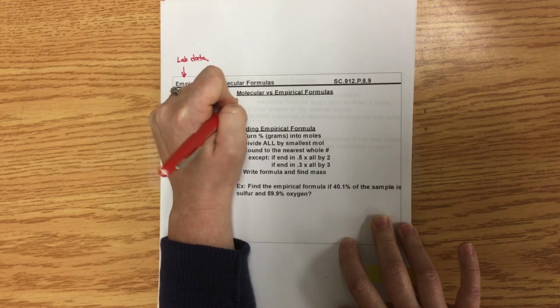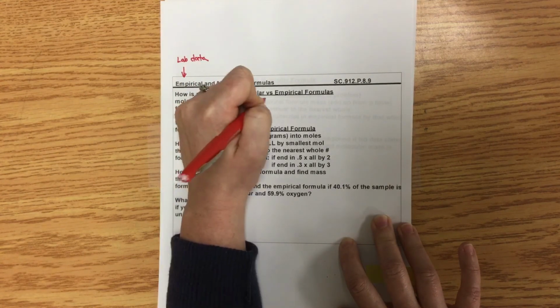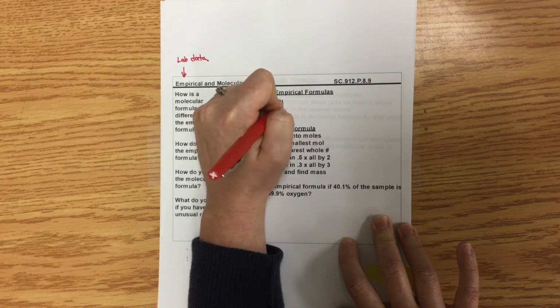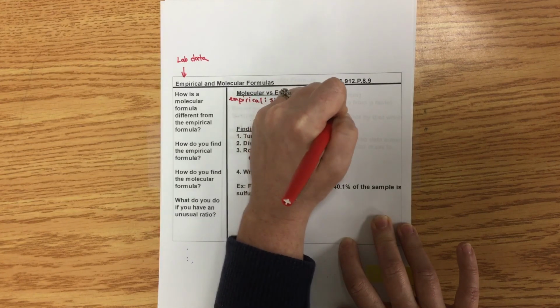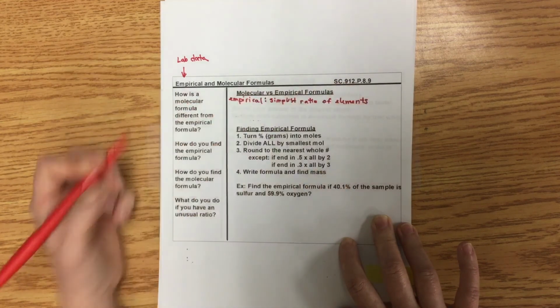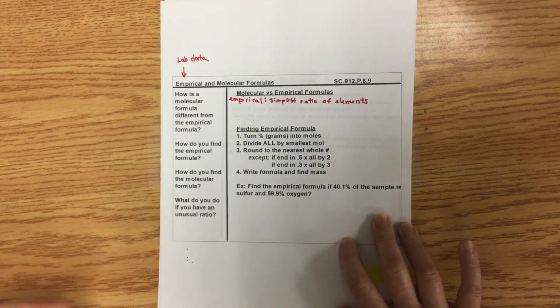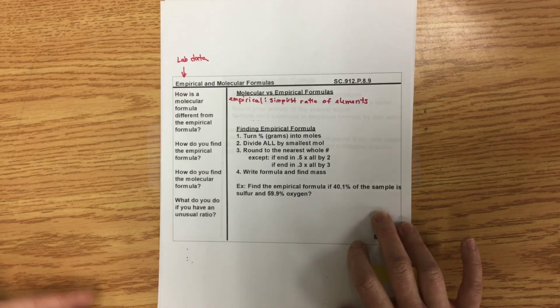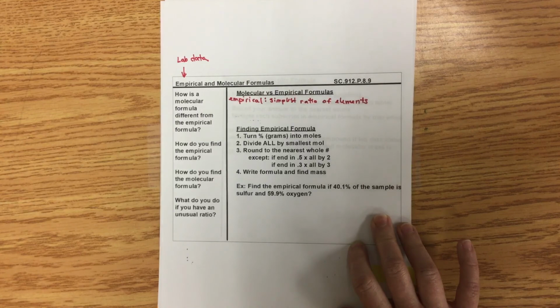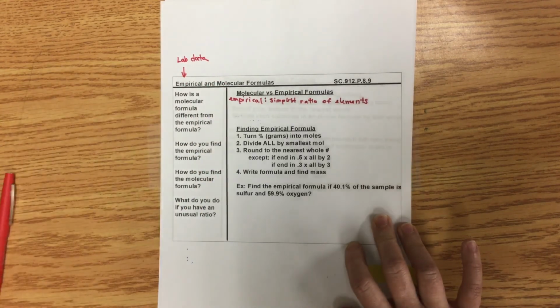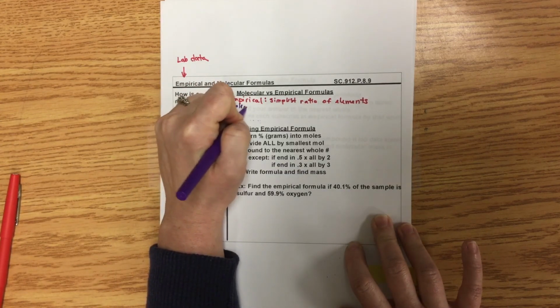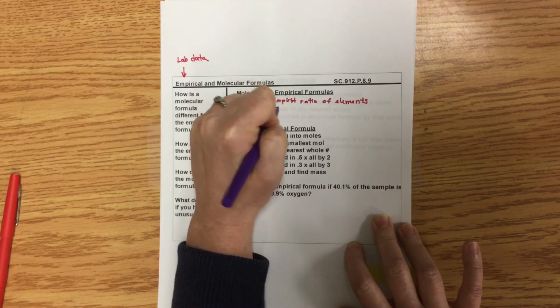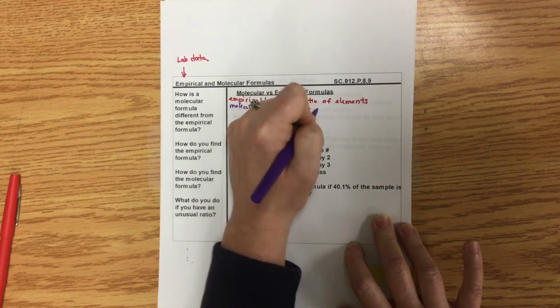I'm going to start with empirical because that's what we're going to get from our lab data. An empirical formula is the simplest ratio of elements, and it's based on the mole. Using the percentages, we can determine grams, and then using information from the periodic table, we can write the simplest ratio of elements to form the compound. That's the empirical formula. The molecular formula, on the other hand, is the true formula of the compound.